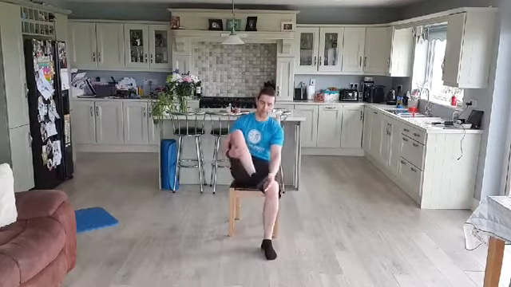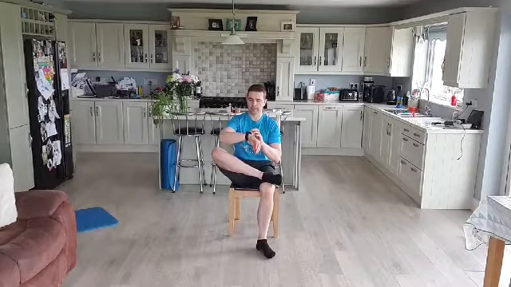Sit tall, opposite foot on the knee. Sit tall, chest nice and tall. And when you're ready, 3, 2, 1, let's go. That leg is a hell of a lot tighter than this leg. I could feel this leg pinching on my hip, but this leg, straight away when I put my foot up, I can feel it right around the outside of my glute. So I know that on this side I need to work on the glute a little bit more. I need to work on my hip flexor a little bit more on this side.